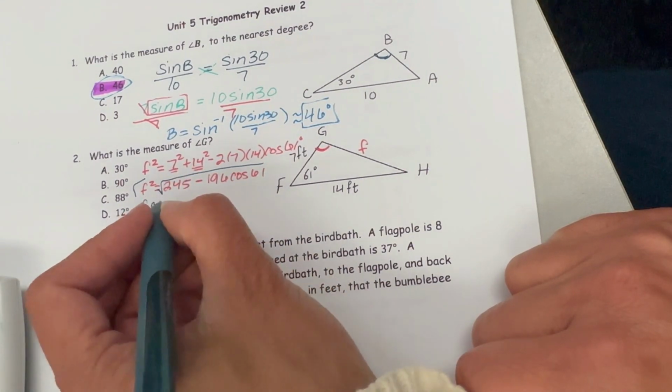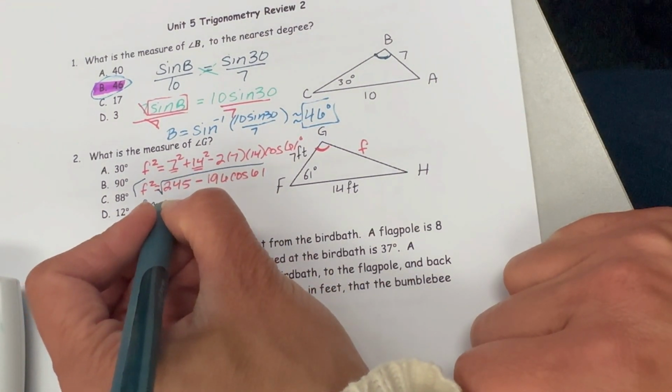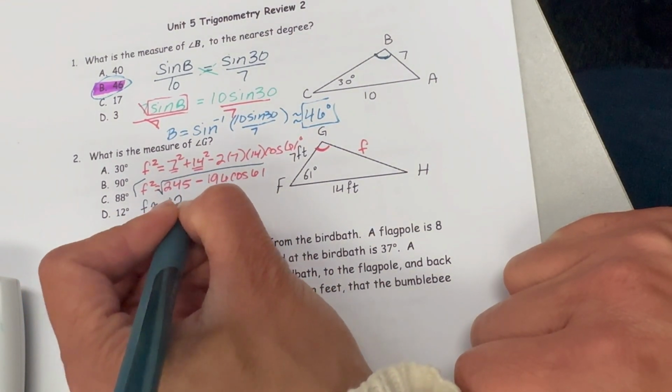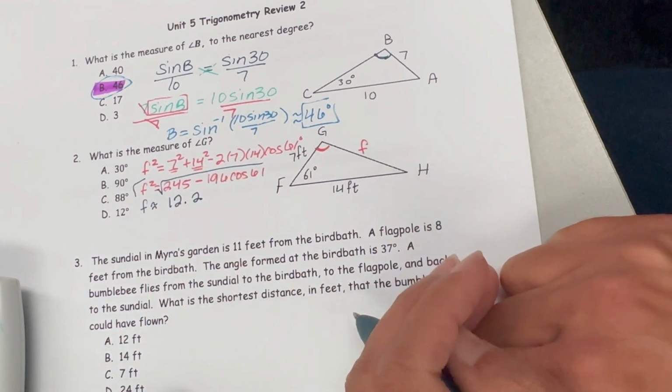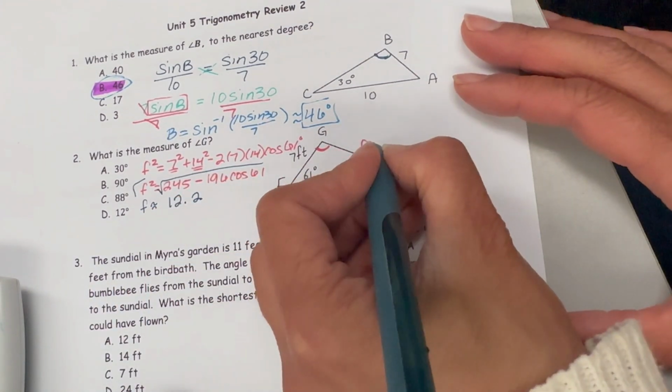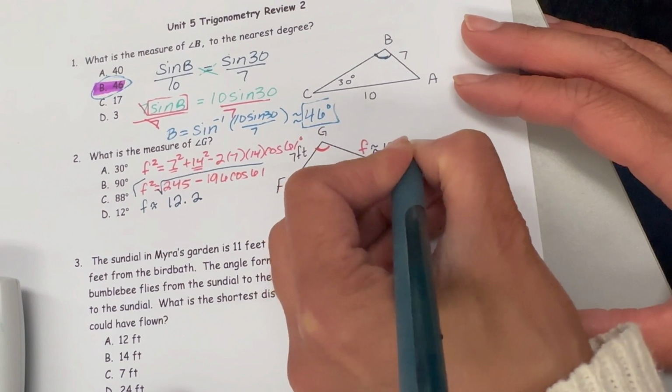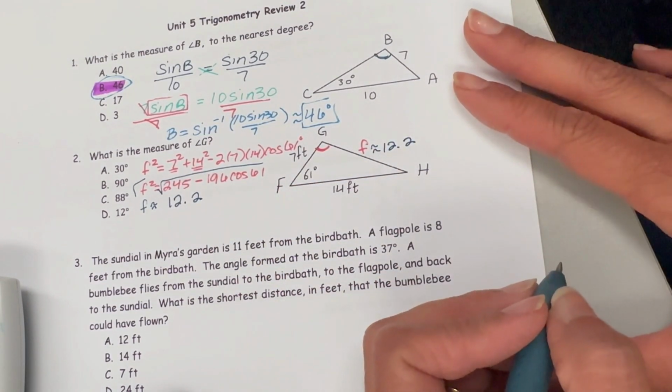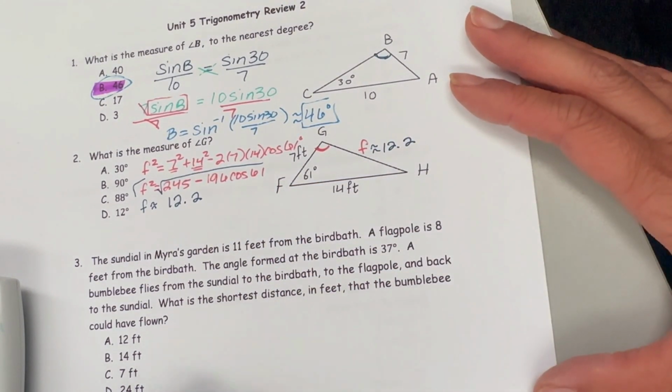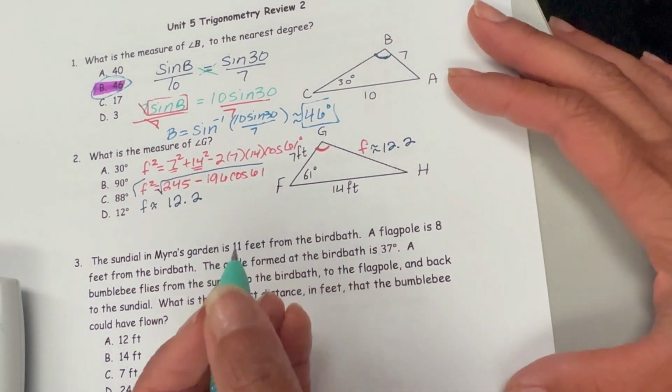Or sorry, to the nearest whole number. Well, let's not go to the nearest whole number. Let's go to the nearest tenths, 12.2. Okay, so F is approximately 12.2 because that's the side, not an angle. It wasn't a degree, I misspoke. Okay, so now we found that side. Now I have enough information to use the law of sines to find angle G.